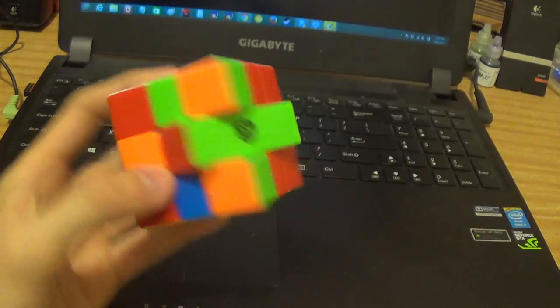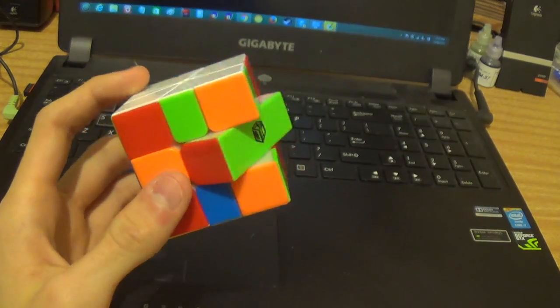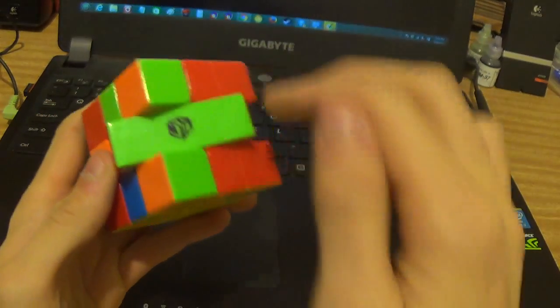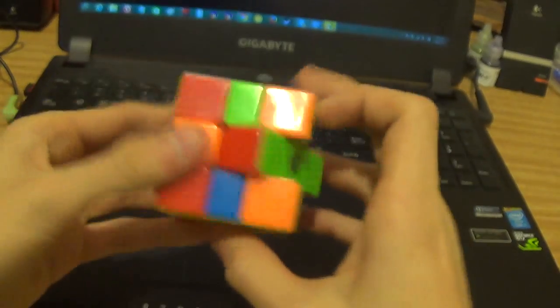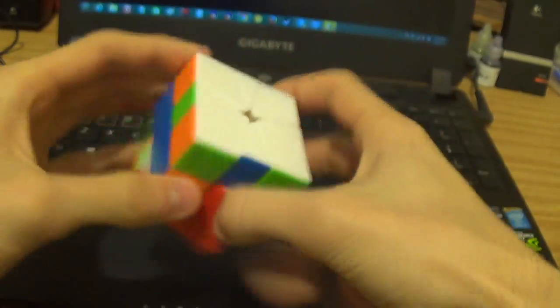Here we have R perm on top and T perm on bottom, and by doing JJ from this angle, preserving these 2 blocks, I know I'm going to get good U perms, and then good U perms.